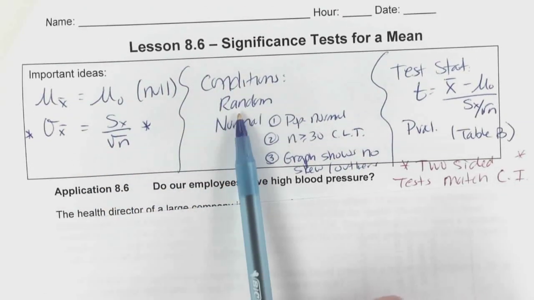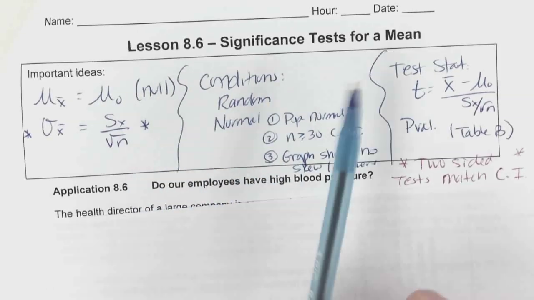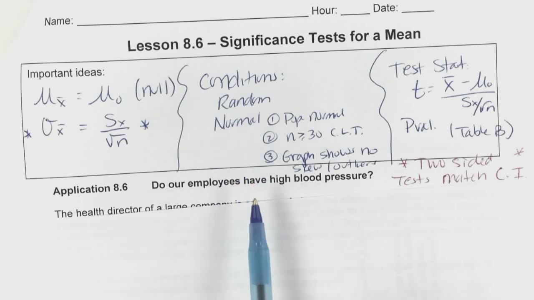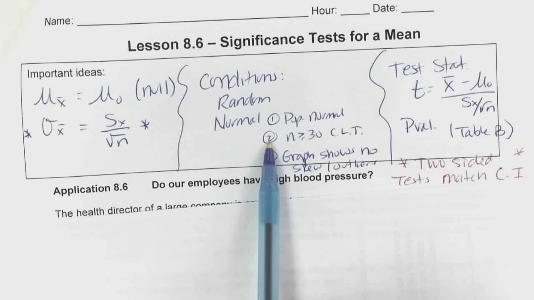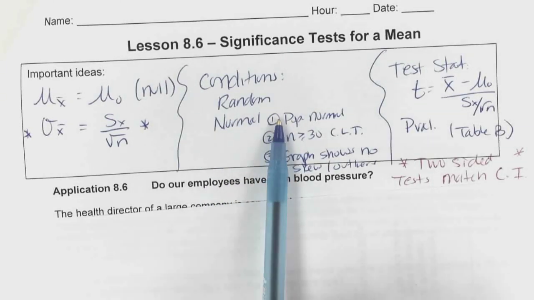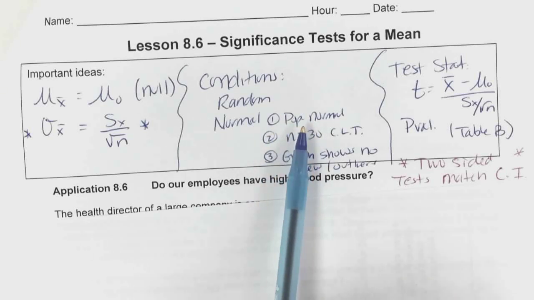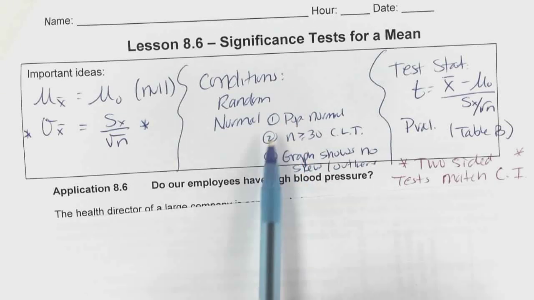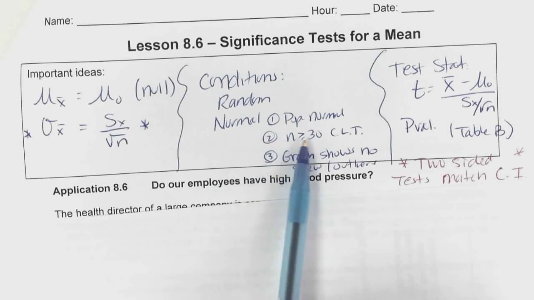The conditions to check, same as we talked about a moment ago in a previous video, are our random condition and our normal condition. And for the normal condition, we just have to meet one of these three. If they tell me the population is normal, I don't care how many they have in the sample. Sample of 3, sample of 3,000, it's all good. Sampling distribution is guaranteed to be normal. If they don't tell me that, now I'm checking the sample size. Do I have at least 30? If the answer is yes, fantastic.